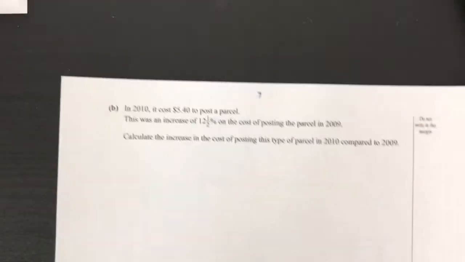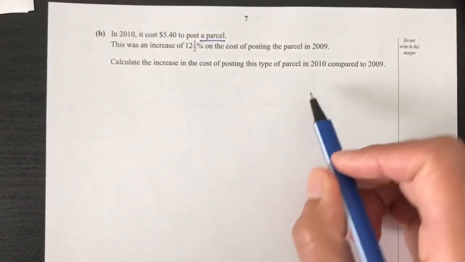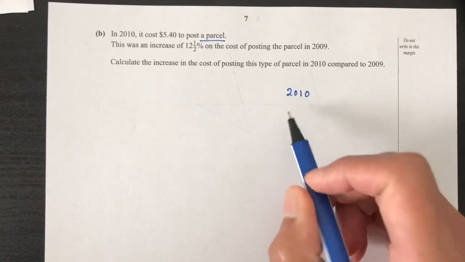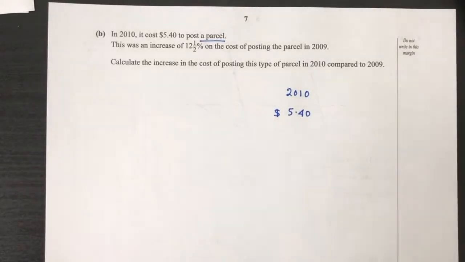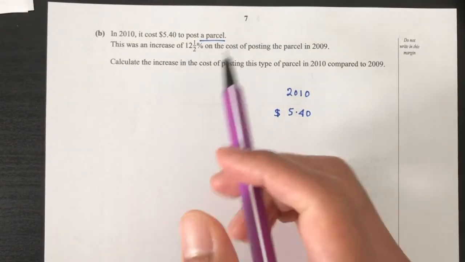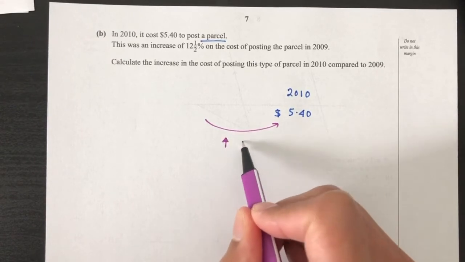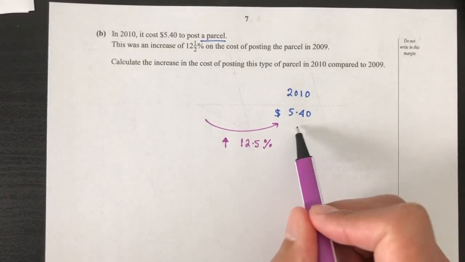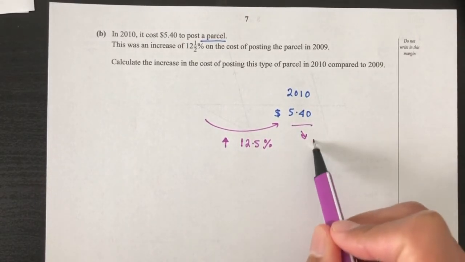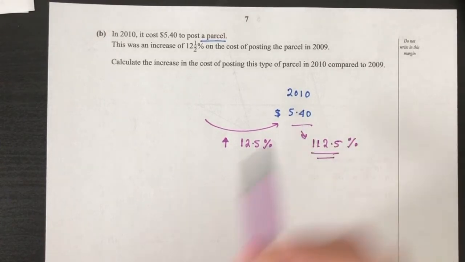Now let's move on to part B. So in 2010, it cost 5.4 to post a parcel. So let's write this down. 2010, the cost was $5.4. Now, this was an increase of 12.5%. So increase of 12.5%. So which means the cost right now is actually at 112% is the cost we're paying for this product.